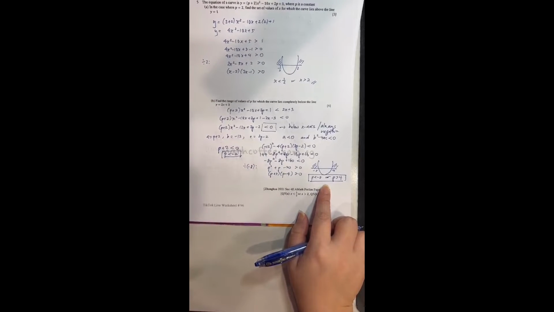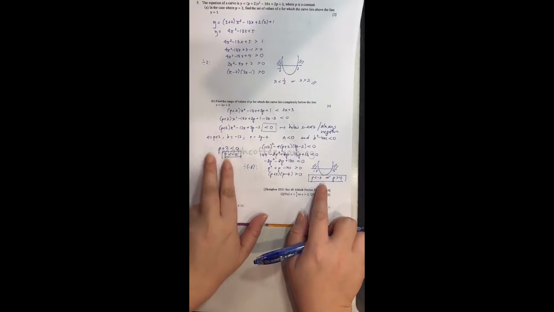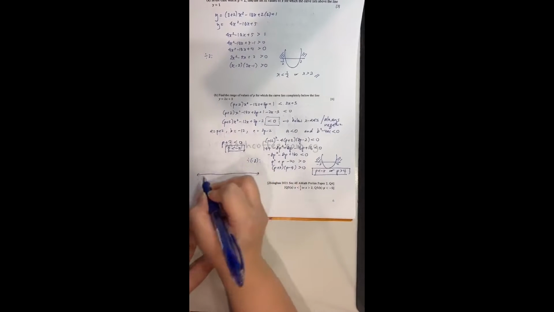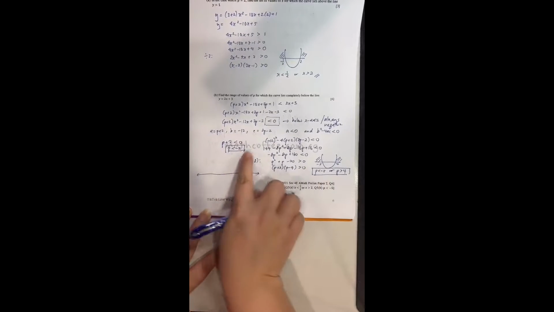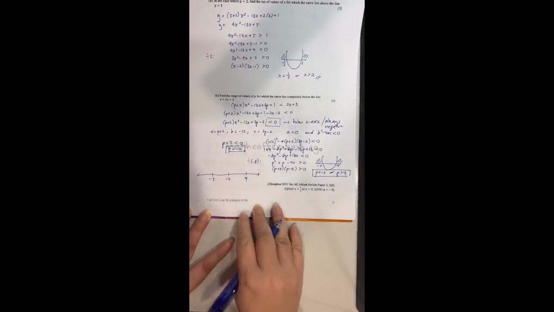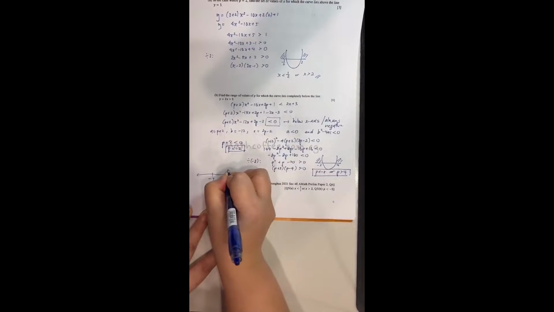Then after that, I need to combine. Usually how I combine is I draw the number line. So let's draw the number line. I have minus 5, minus 2, and 4. P less than negative 2.